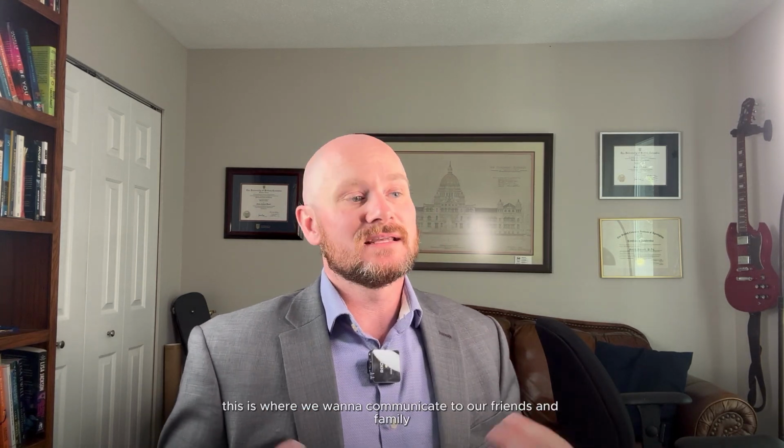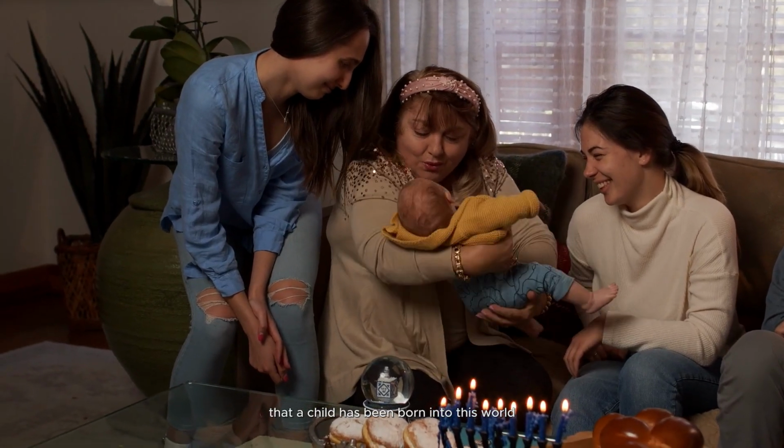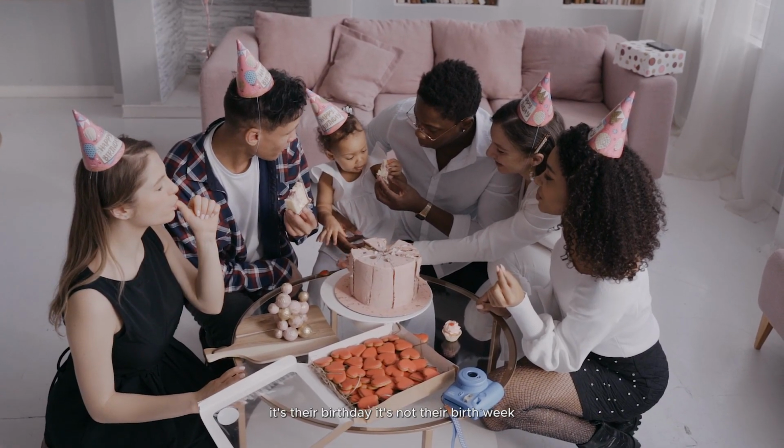The other key thing here is once that baby's been born, we have a very significant milestone. This is where we want to communicate to our friends and family that a child has been born into this world. It's the child's birthday. It's their birth day. It's not their birth week. It's not their birth month. It's a single day or a moment in time.